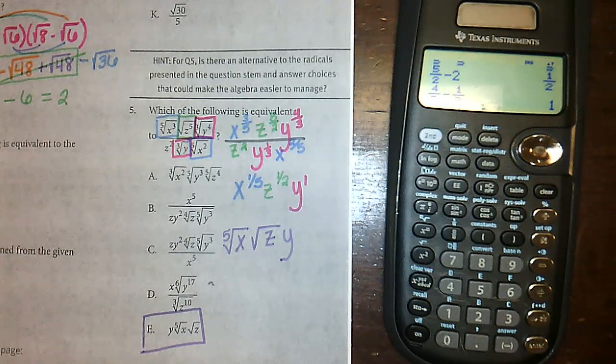You guys have some practice on Go Formative to complete. So far we've covered properties of exponents and properties of radicals. And we're just going to continue with some of these concepts to make sure that you guys are successful when taking the ACT.